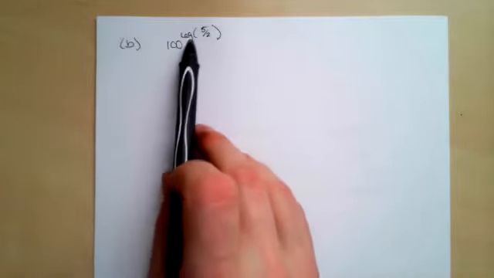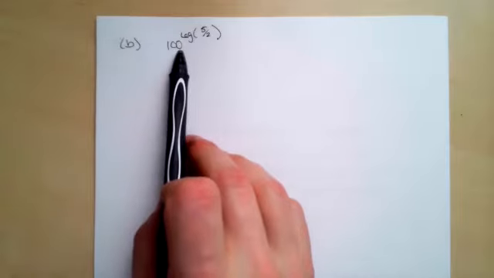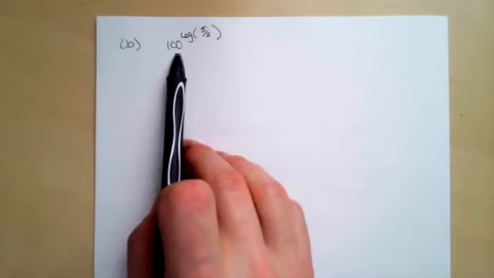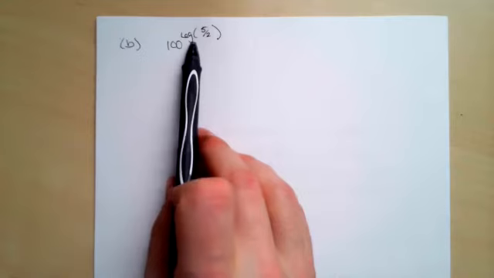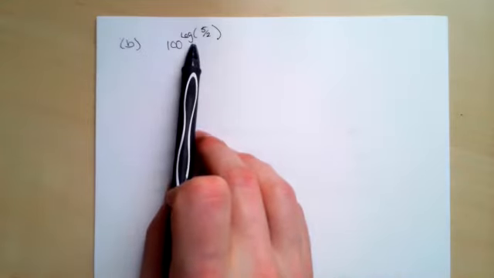We designed our log specifically for that, to undo the operations of exponential and vice versa. The problem is, in order to undo it properly, the bases need to be the same. We have to have the same base of the log and the base of the exponent. So here we've got a base 100, whereas the log is base 10.